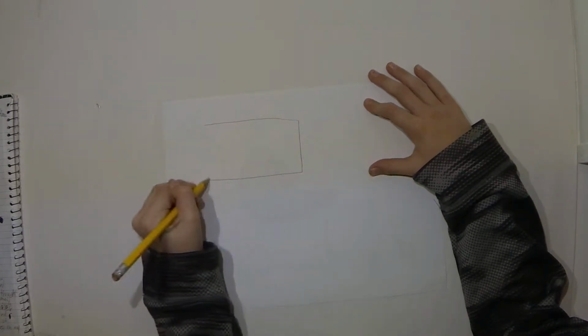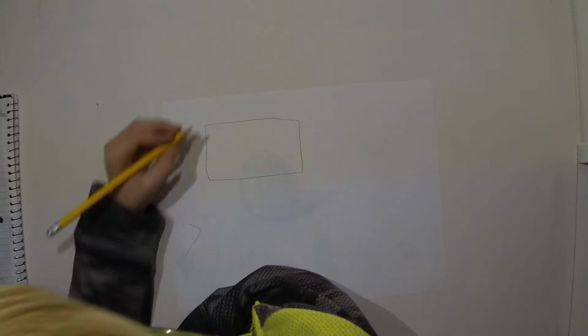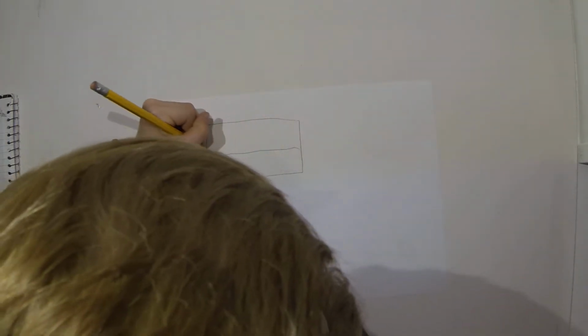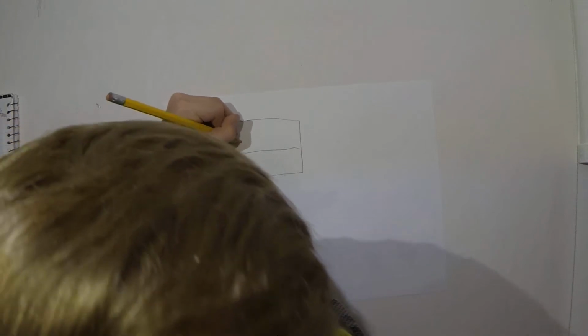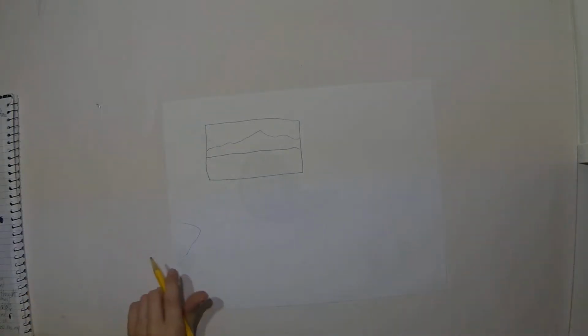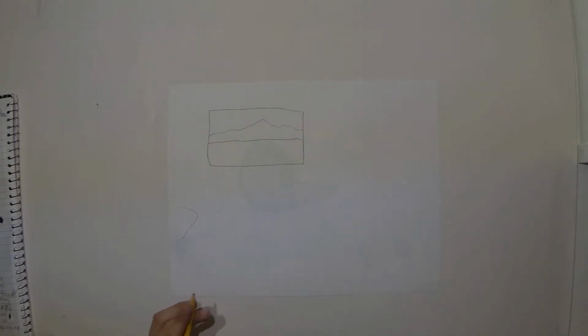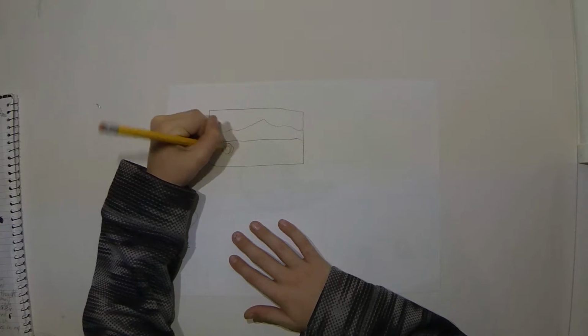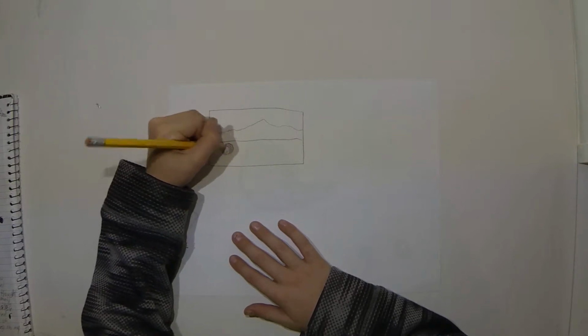And let's make our little paper. Act like we just went outside and we're about to draw a landscape. Our landscape. So we start off by drawing the ground line. And we have some mountains. So there are mountains in the distance. Our next thing is our trees. Okay.